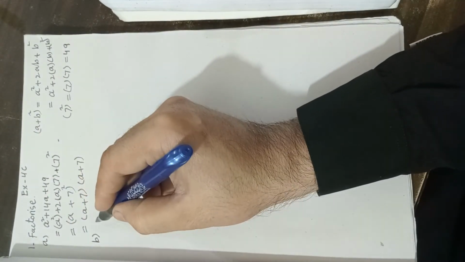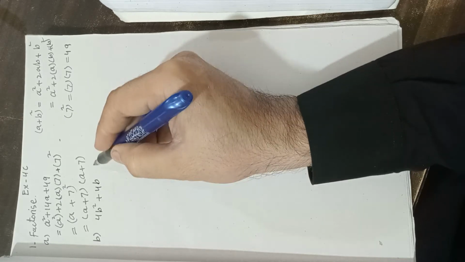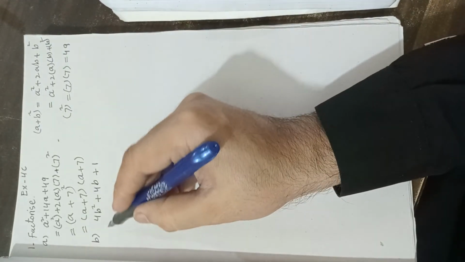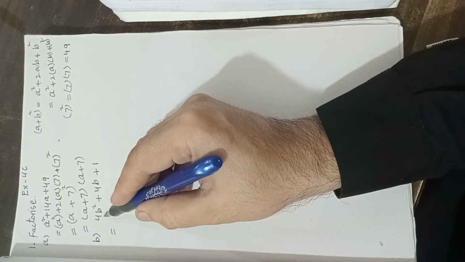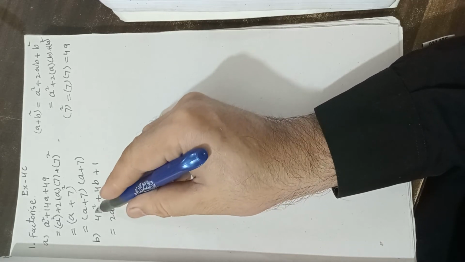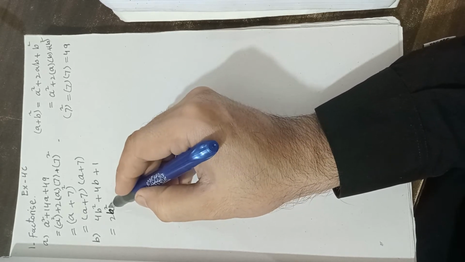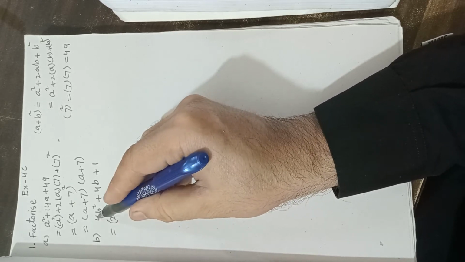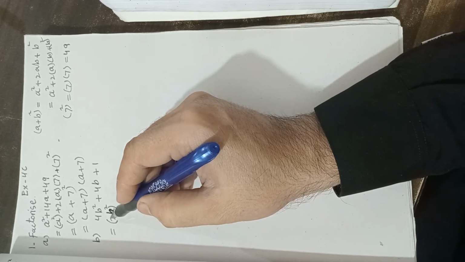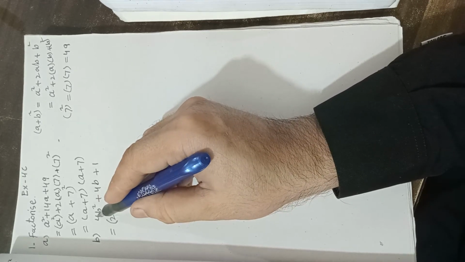In B part, see from the question, 4b square plus 4b plus 1. I have to solve it. So see, 4 is the square of 2, and b square is as such. I found that when 2 is squared it becomes 4.